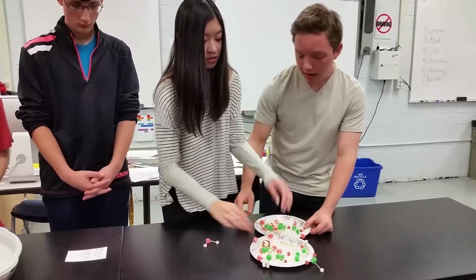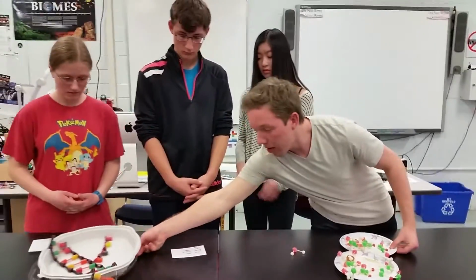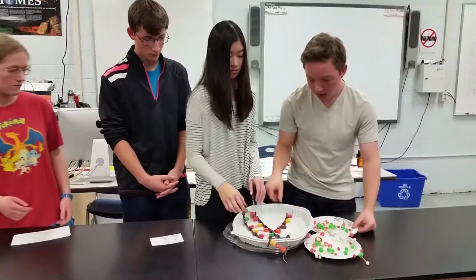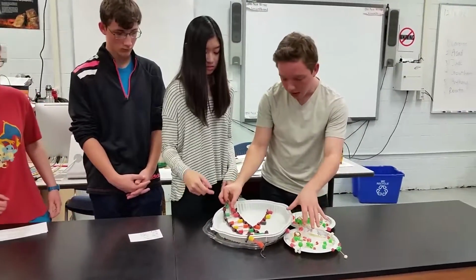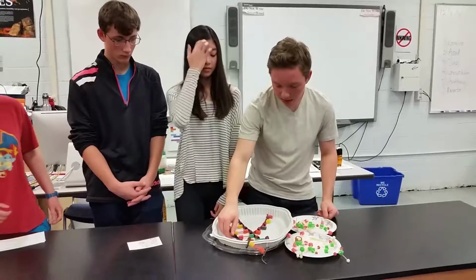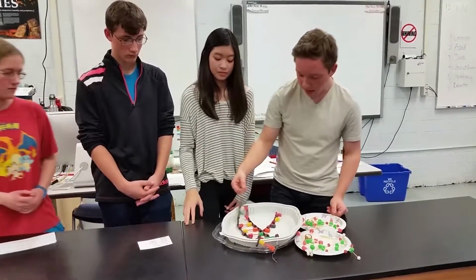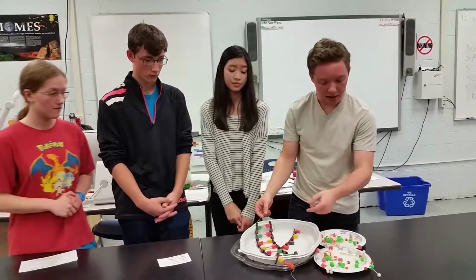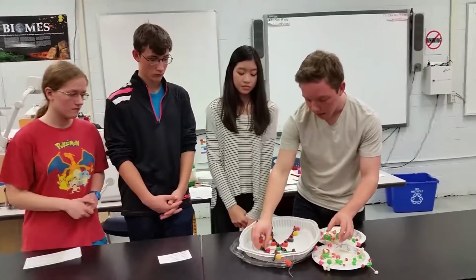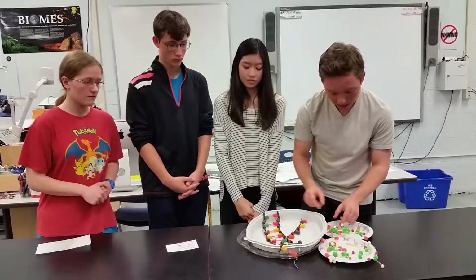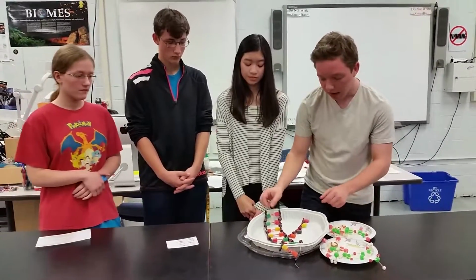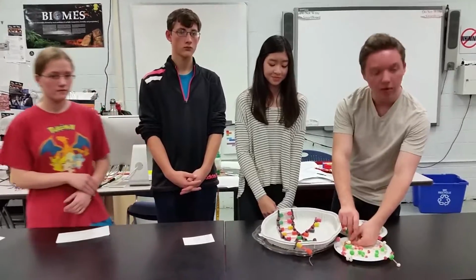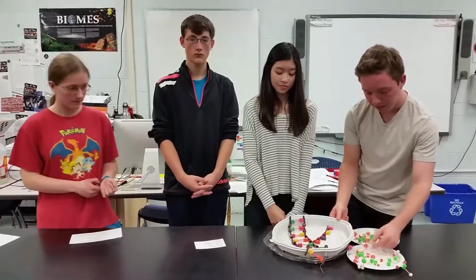Now, if we would like to compare this to our other model here, this structure is the backbone of the DNA. So we have the black licorice, which represents the sugar, and we have this little connecting bit here, which represents the phosphate group. So as these are connected here, that is how the bond is formed through the actual molecules.